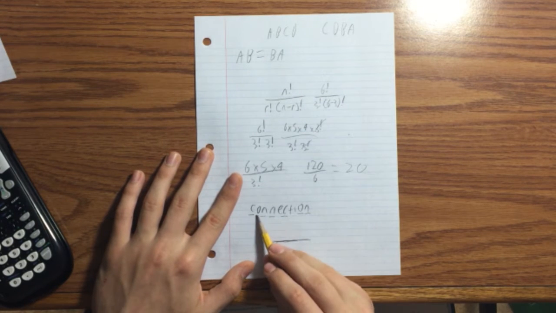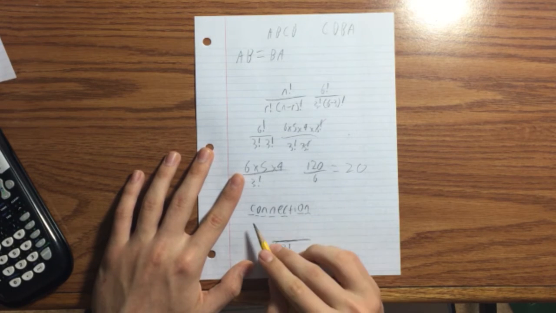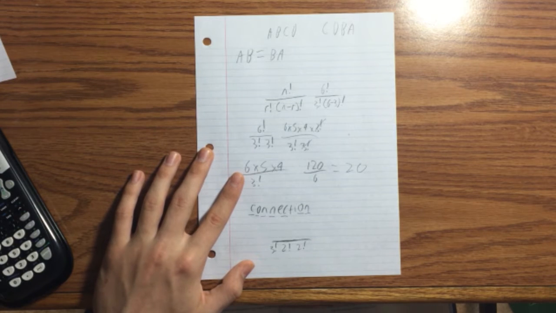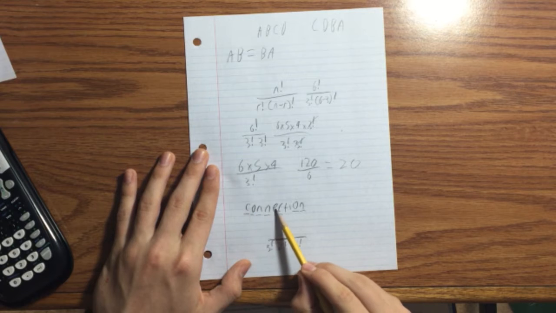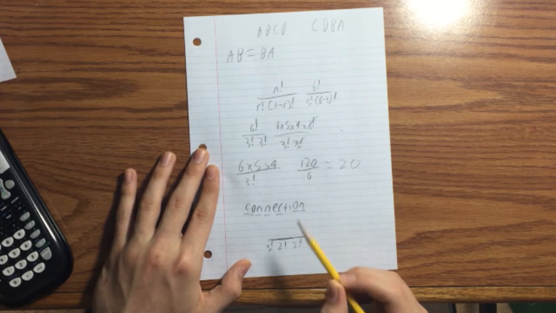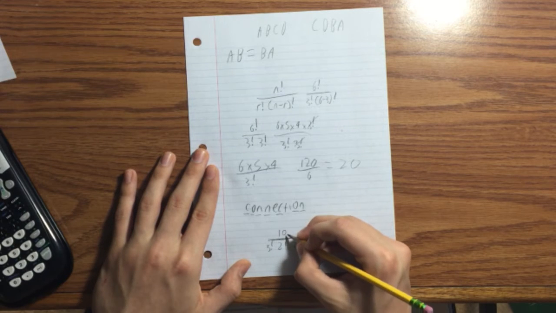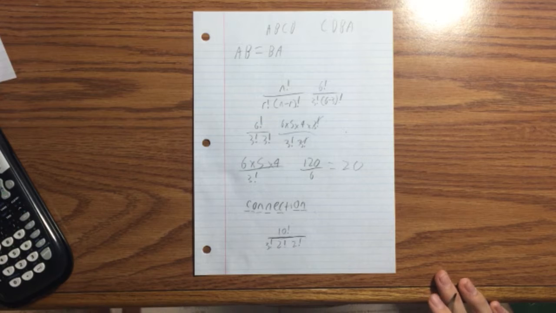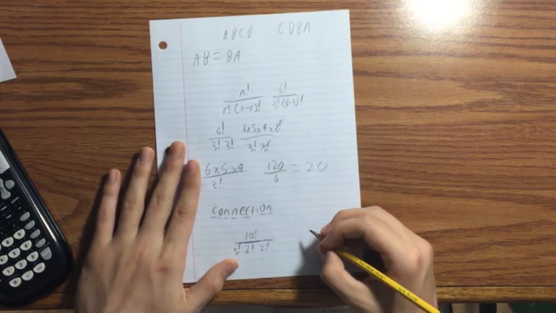Put that on the bottom. We see that there's 2 O's, so we put 2 factorial on the bottom. And we see that there's 2 C's, so we put another 2 factorial on the bottom. Now we count up all of the letters in the word. So 1, 2, 3, 4, 5, 6, 7, 8, 9, 10. So there's 10 letters. So we put 10 factorial on the top. Pretty simple. All right. Now that we have this written out, we can start solving.